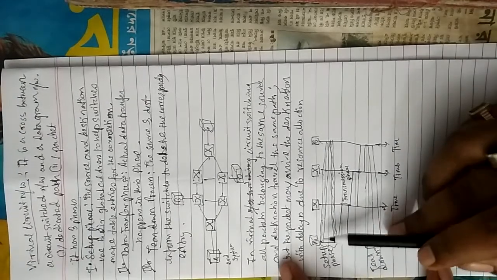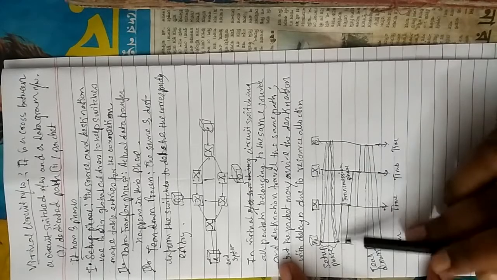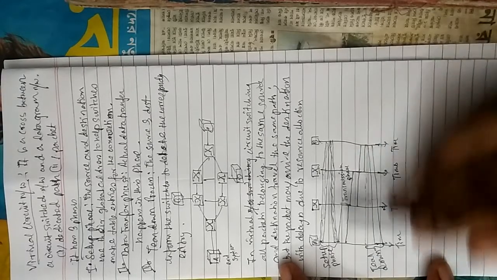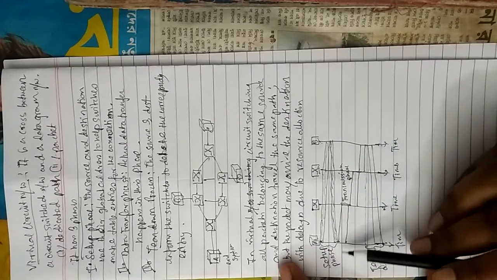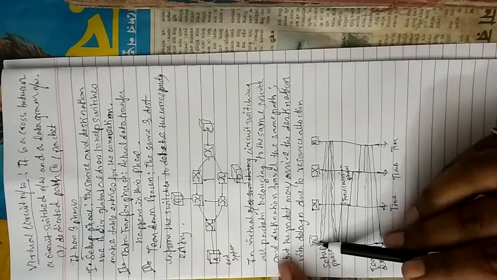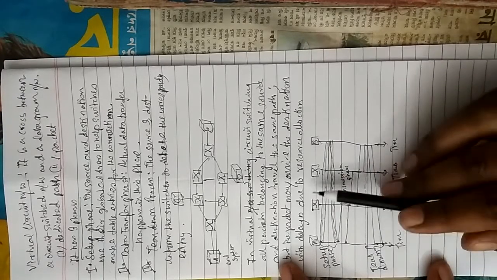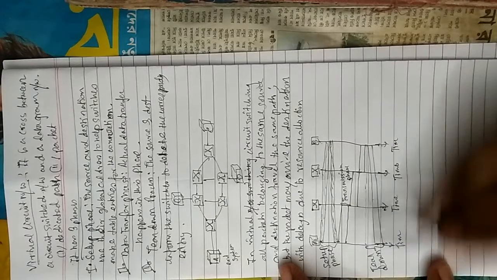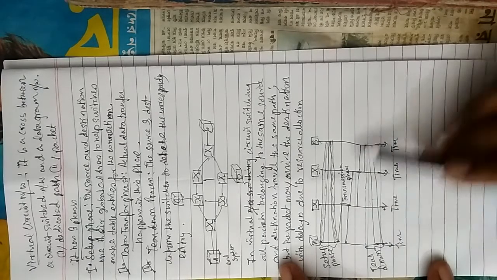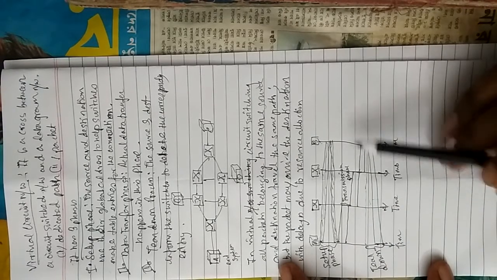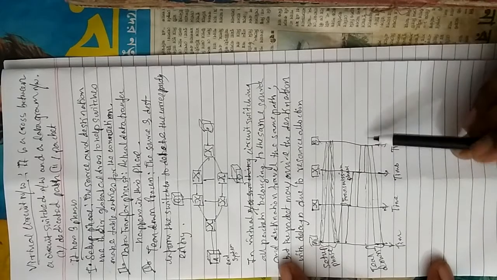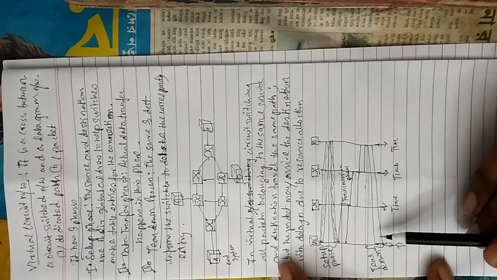So first, there is a setup phase, and after the path is set up, we will transmit the data from A to B via some switches. After all the data has been transmitted, the switches are informed to delete the entries, and that is called the tear down process.